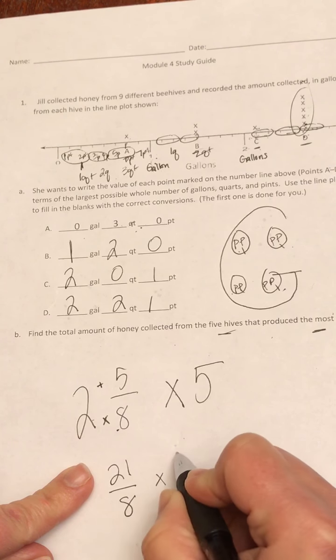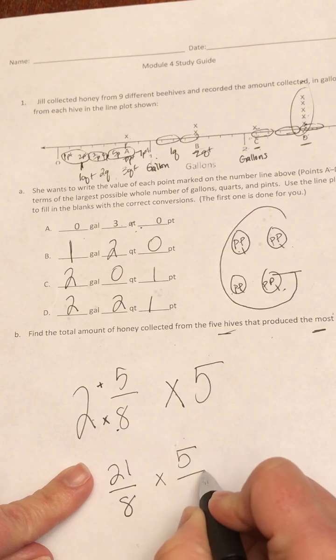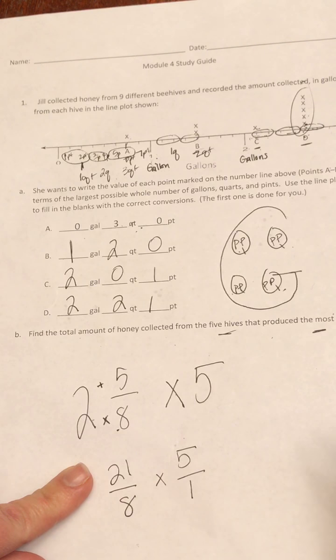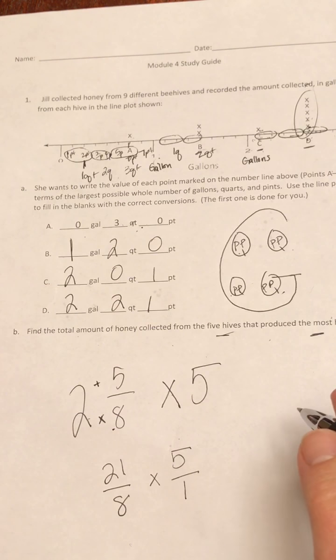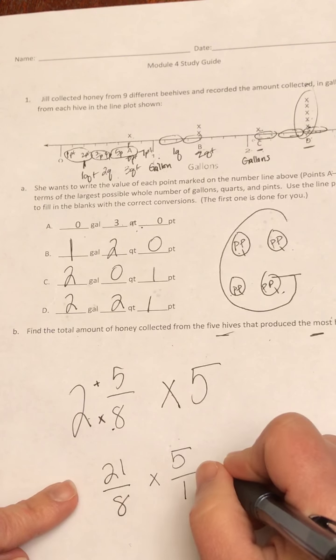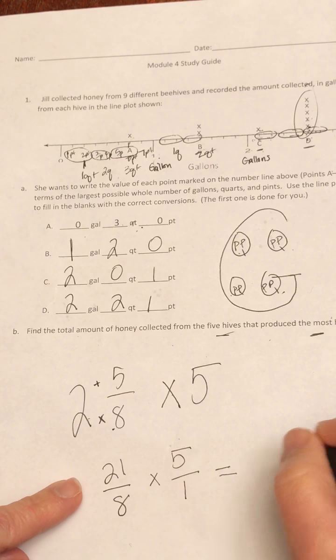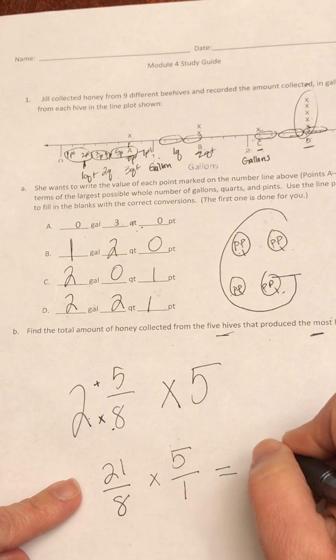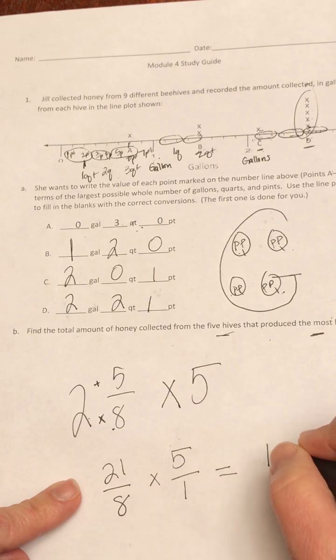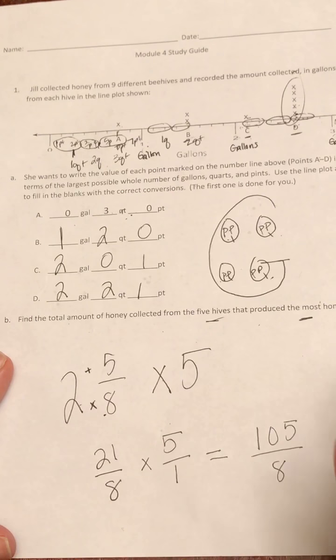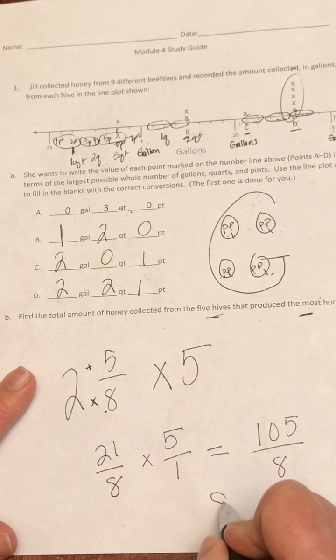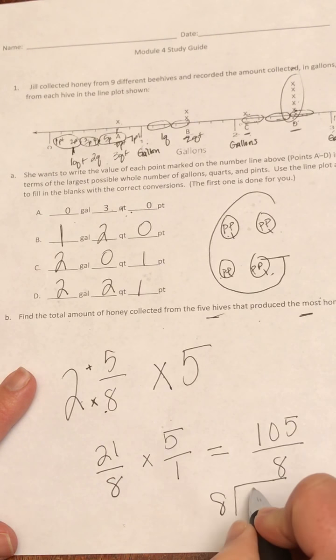And I'm going to multiply that by 5. I want that to be a fraction, so it's 5 over 1. All right. Now, when I multiply this, I get 105 over 8. And so now I have to do that long division that everybody hates.